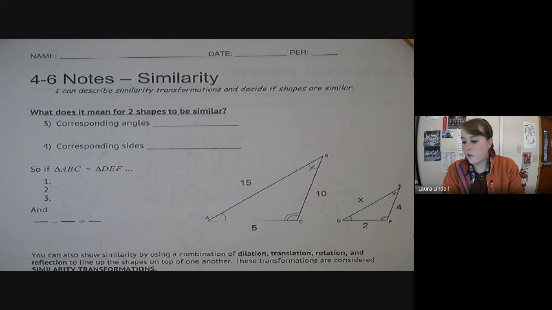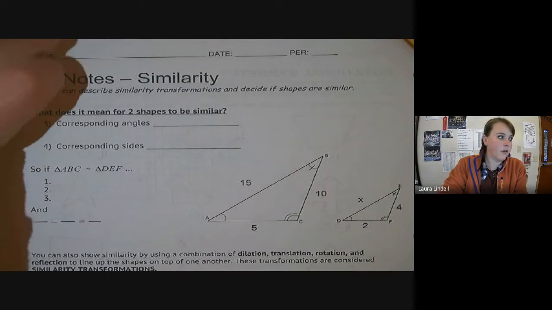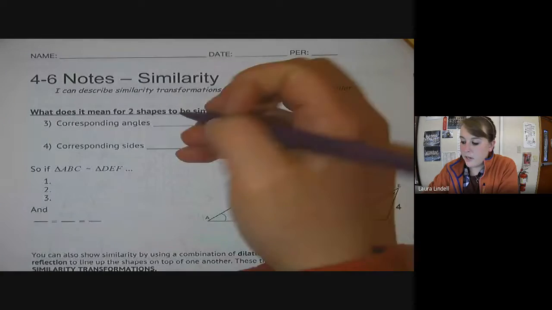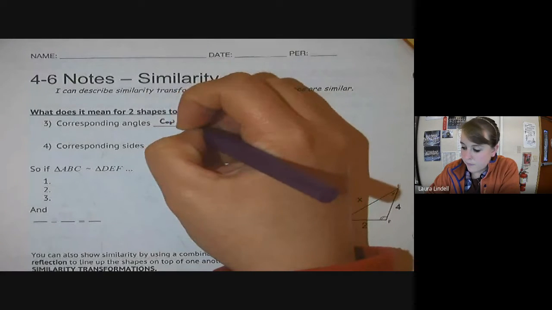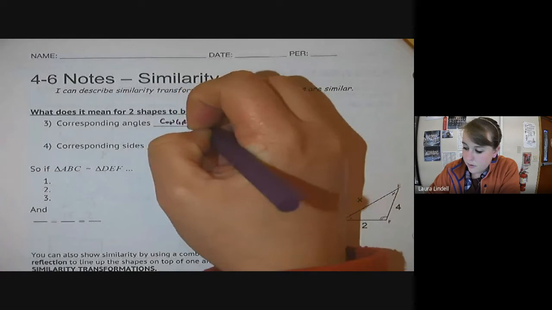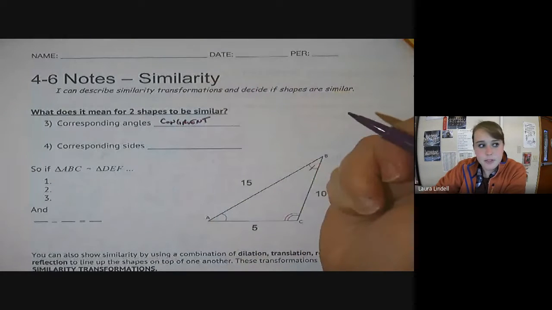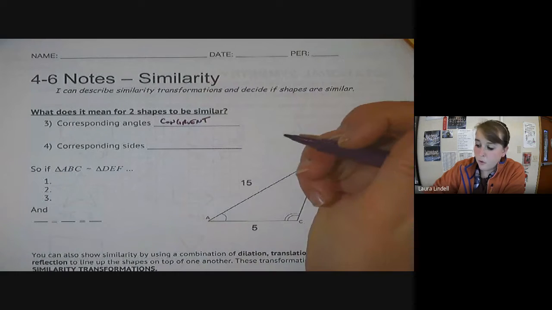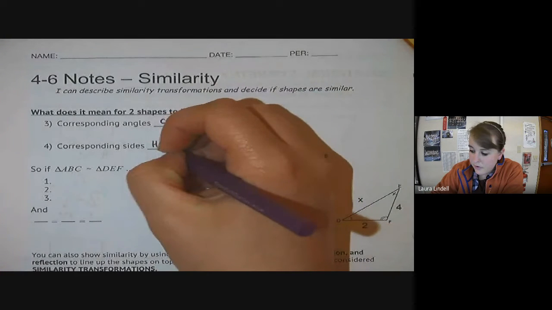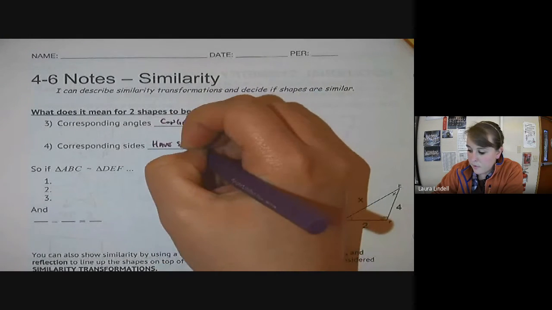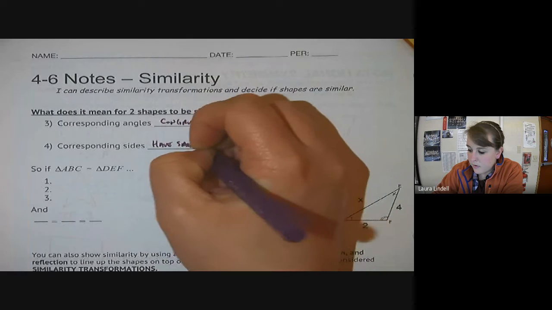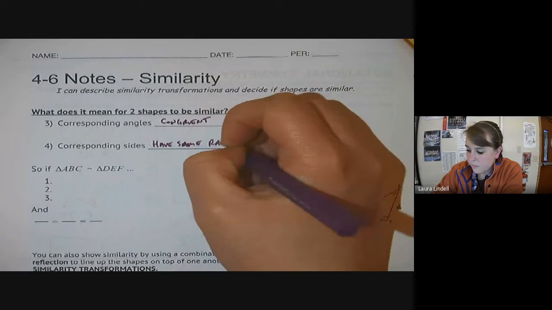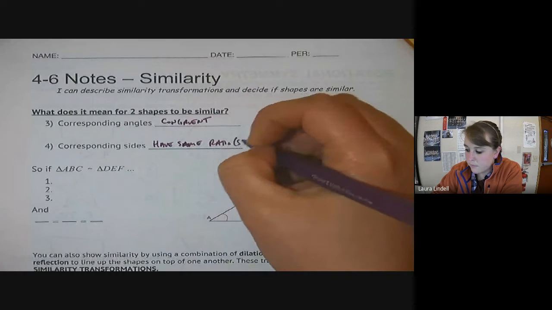original. So with that, looking at the specific definition of what it means for two shapes to be similar in general, it means that corresponding angles are congruent. So the angles stay the same. It's the sides that are changing here. The corresponding sides have the same ratio or scale factor between them.